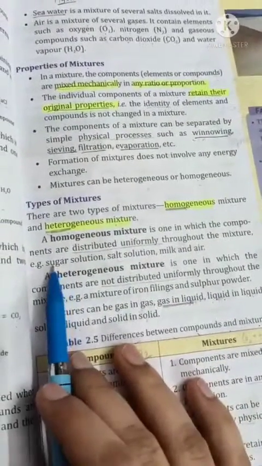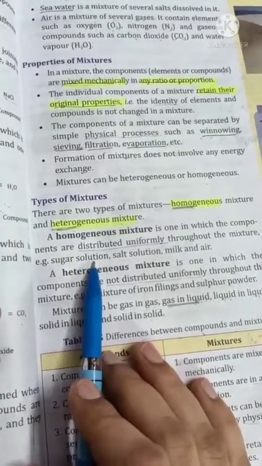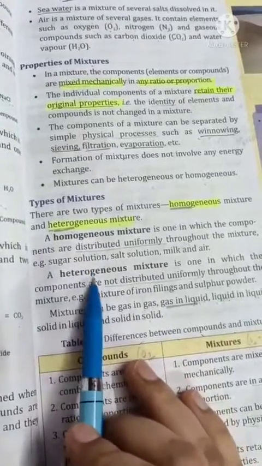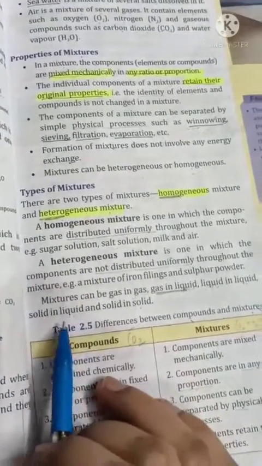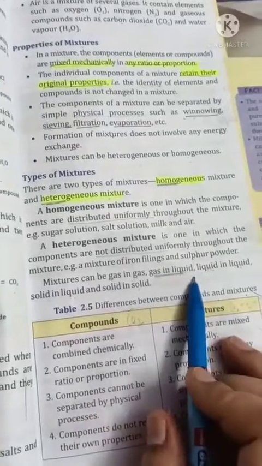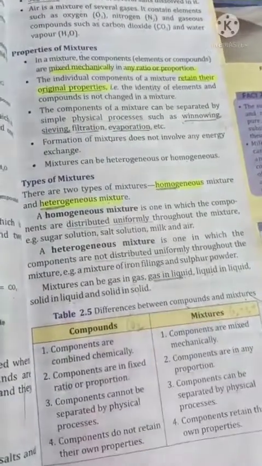But if we dissolve sugar in water, then we will not be able to see where the sugar molecules are. So that's why this is a homogeneous mixture and this one is a heterogeneous mixture. Now a mixture can be gas in gas, can be gas in liquid, can be liquid in liquid, or can be solid in liquid, or can be solid in solid.